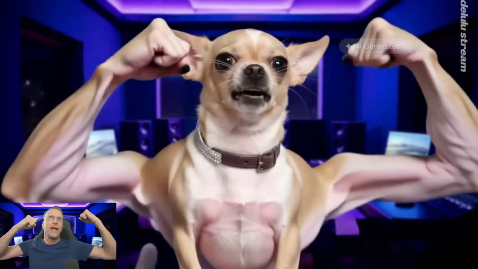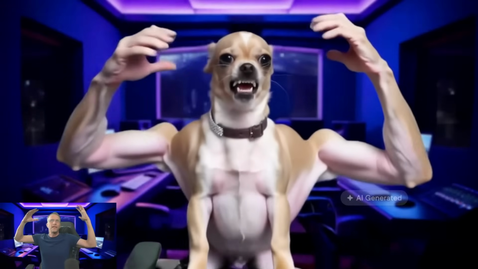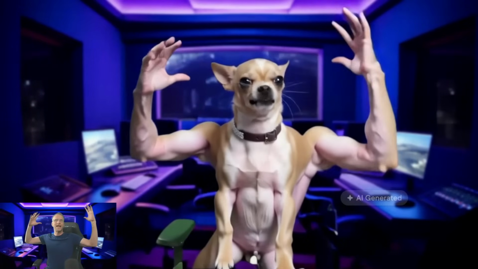This chihuahua here coming up is another example. It's kind of got me in this default position, which almost looks like a spider, but now I've got these arms. And by the way, I can move back. It tries to make up an entire body.